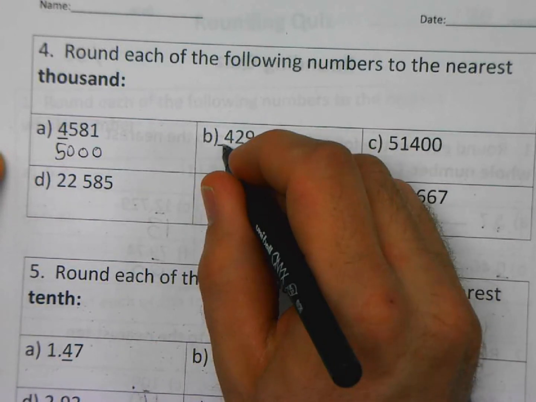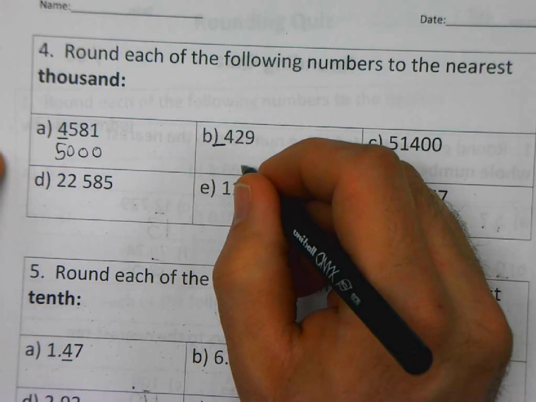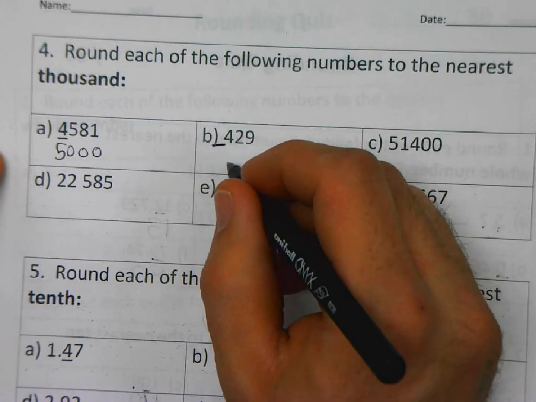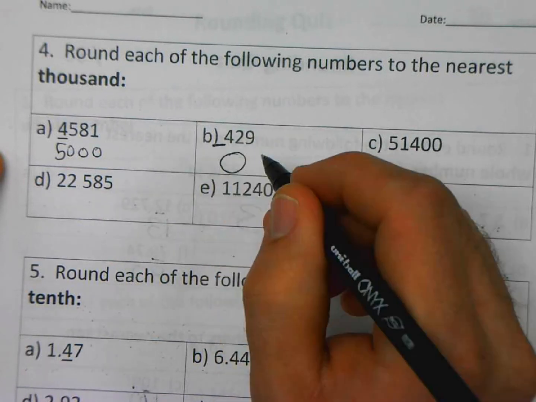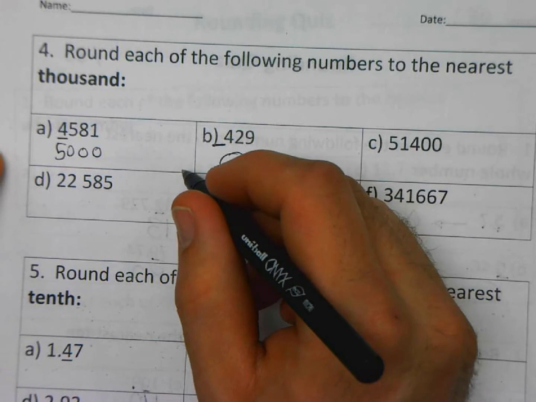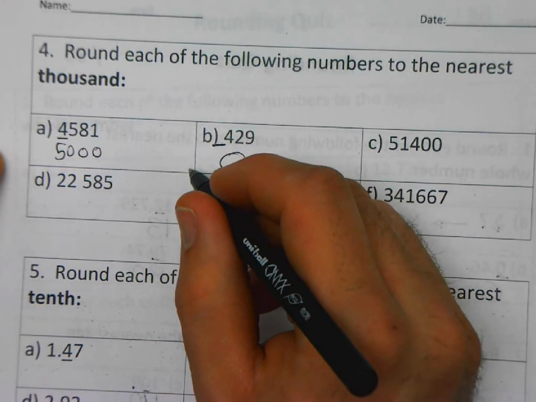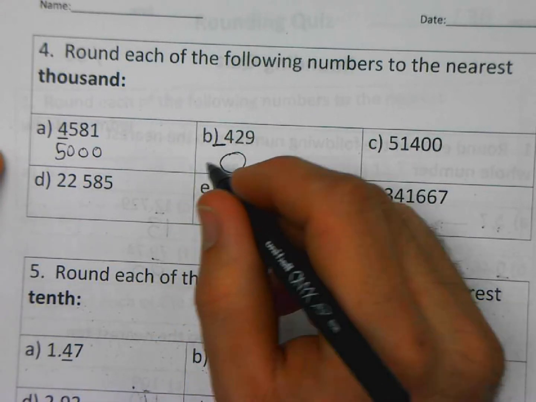We're going to underline this column right here because that's where the thousands would be. The next number is a 4. So that tells us that our underlined number stays the same. So it's just going to be a big 0. If we wanted to round a number to 1,000, it would have to be between 500 and 1,499.